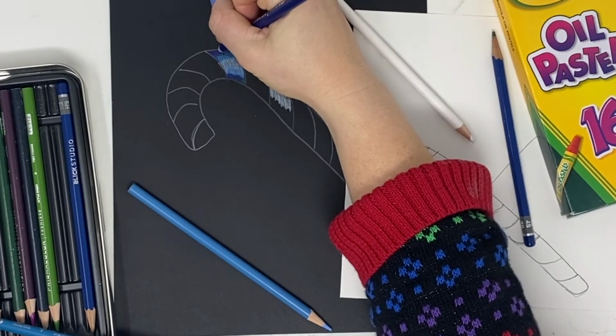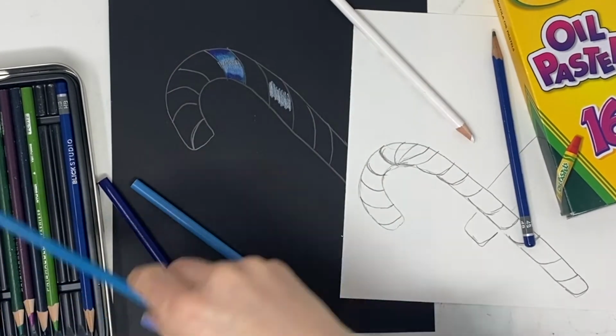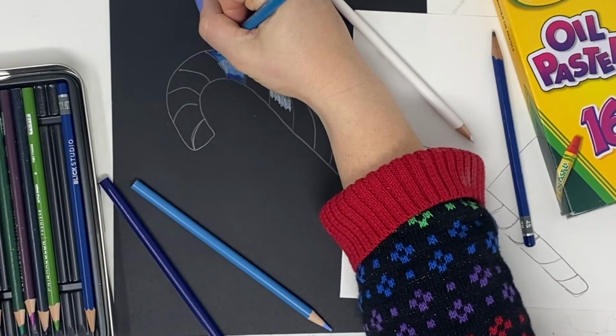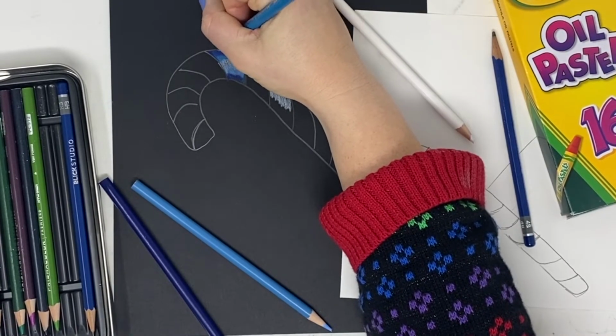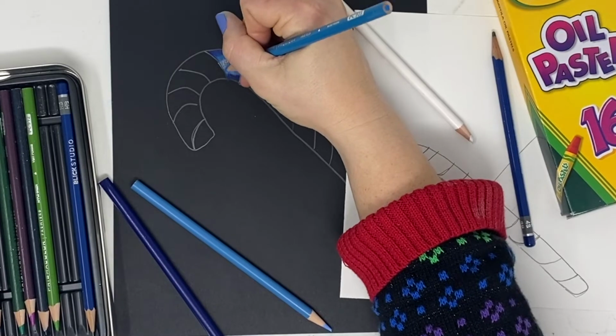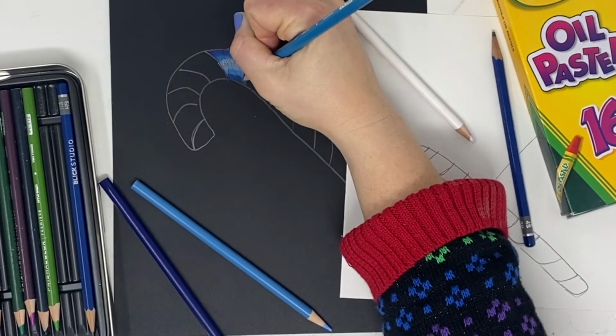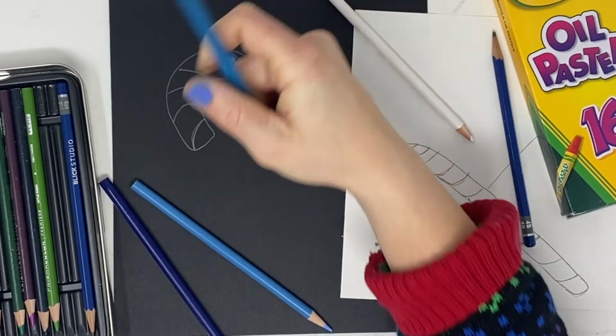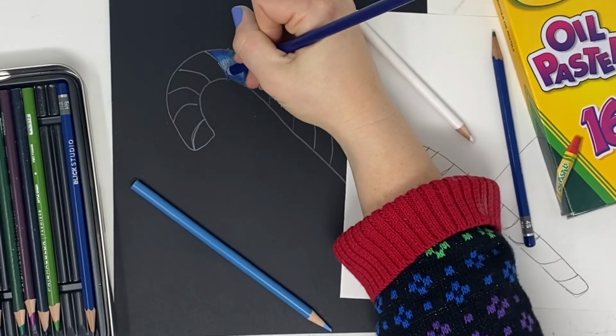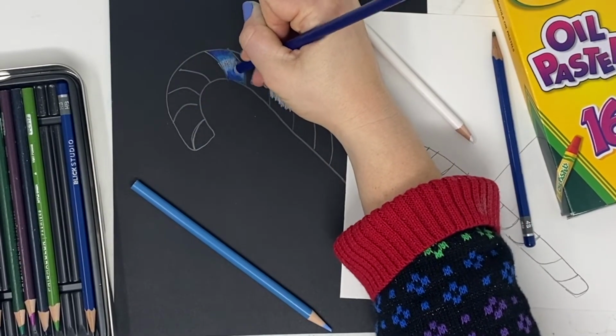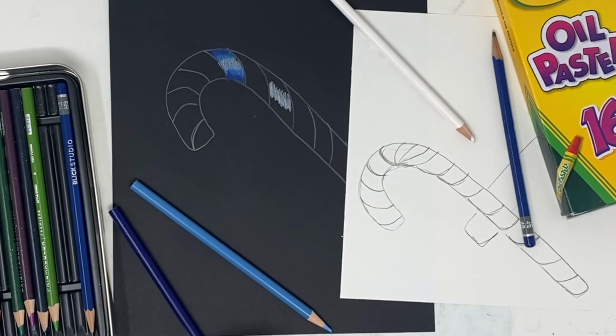Then the key is in blending these colors together. We do not want them to look like they are stripy colors.